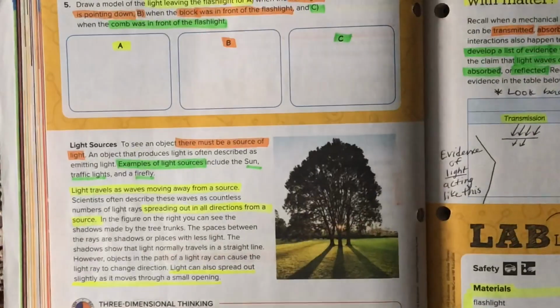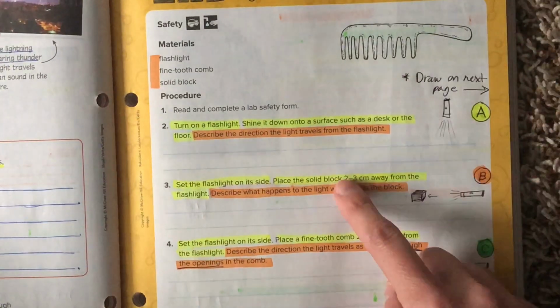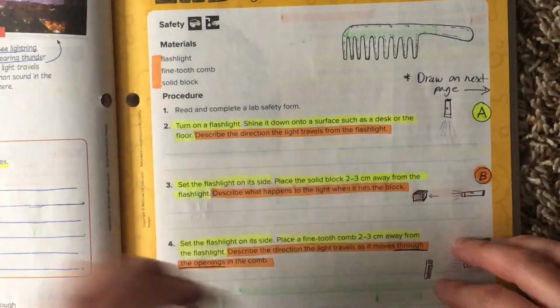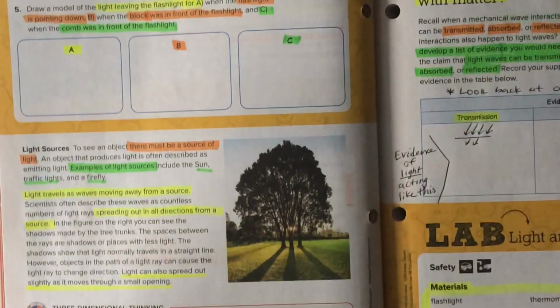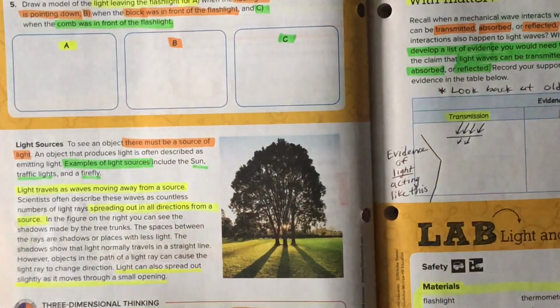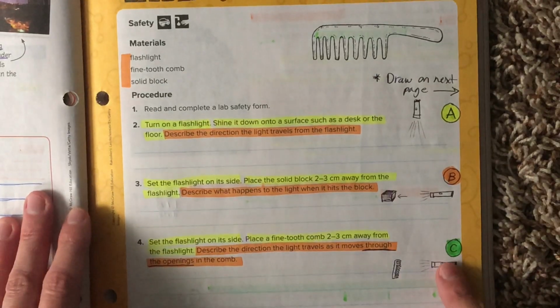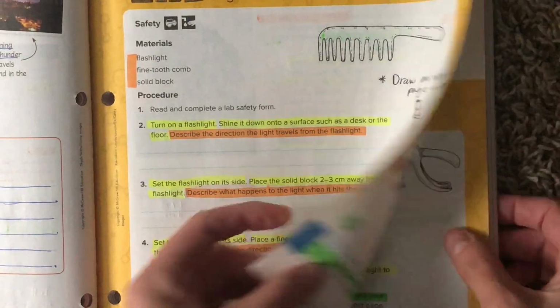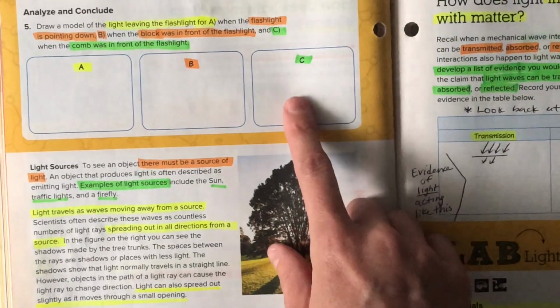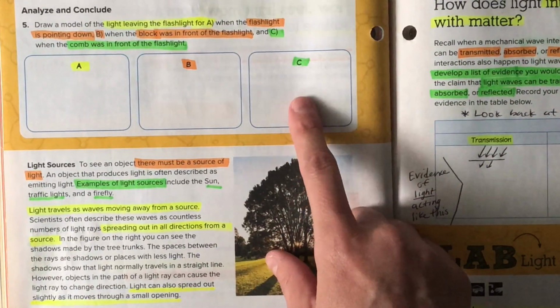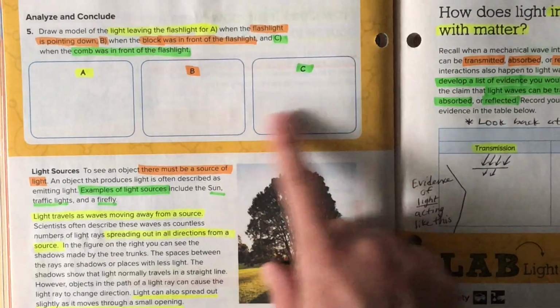So if you look over here, you can see letter A. And then number 3, you're going to draw it for letter B, right here. And then for number 4, down here at the bottom, you're going to draw that for letter C. Whatever you observe, you're going to be drawing a model of that in A, B, and C as we go through here.